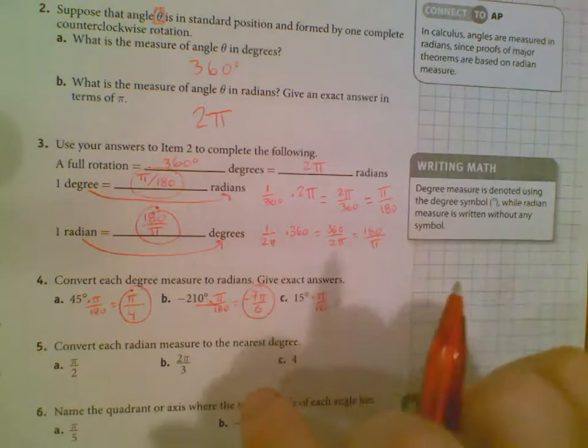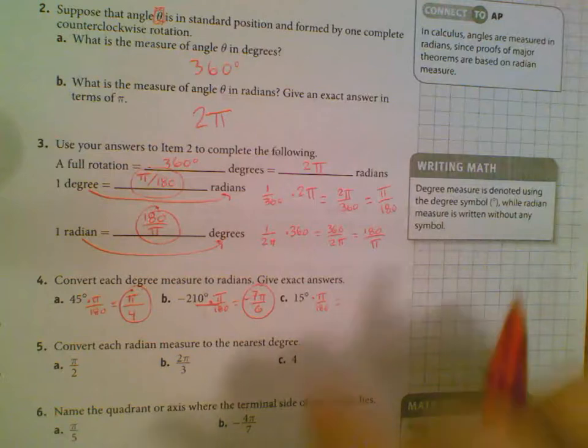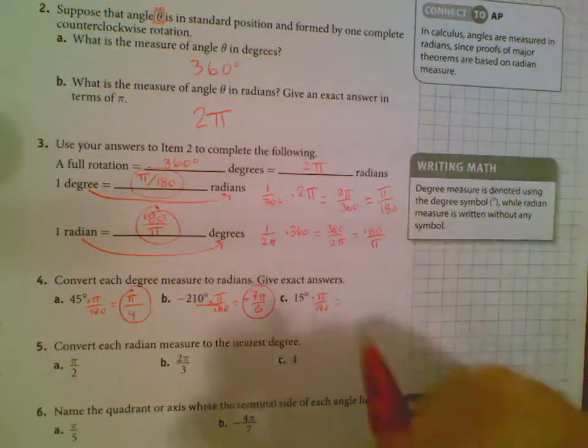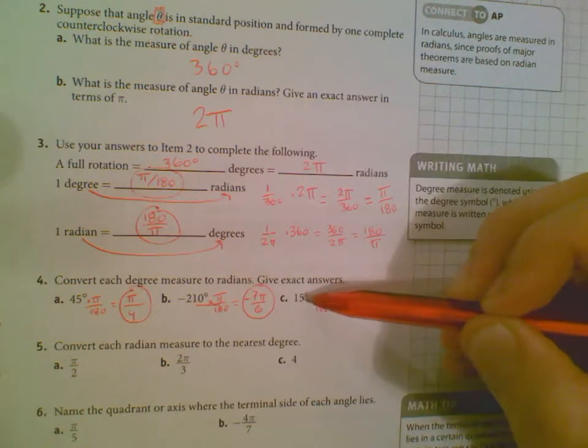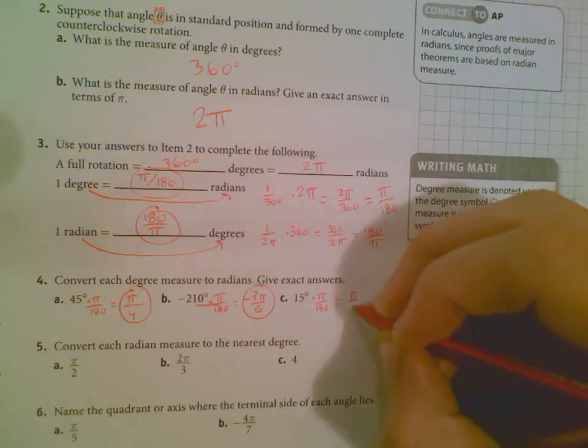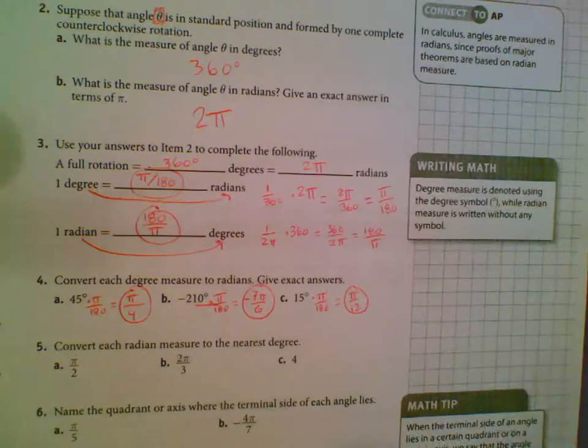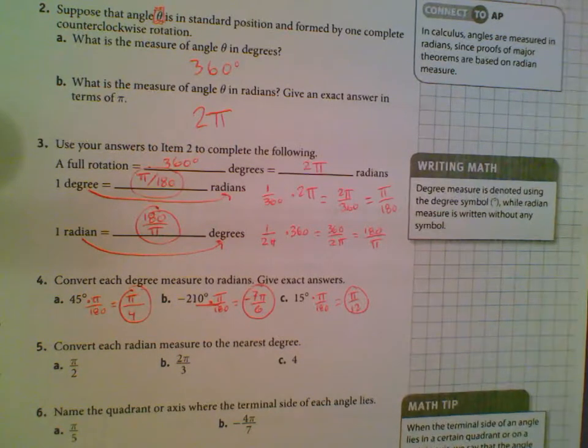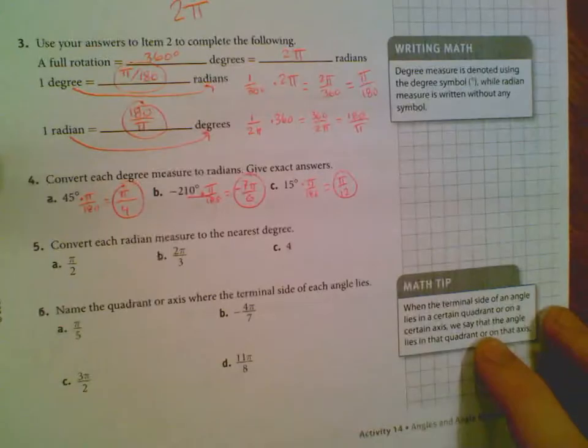Oh, 3 goes into them both. Oh, 5 goes into them both. Hey, you know what else goes into them both? 15. 15 goes into 15, of course, once. If you divide 180 by 15, you'll get 12. This is pi twelfths. Okay? Same thing, just other direction.